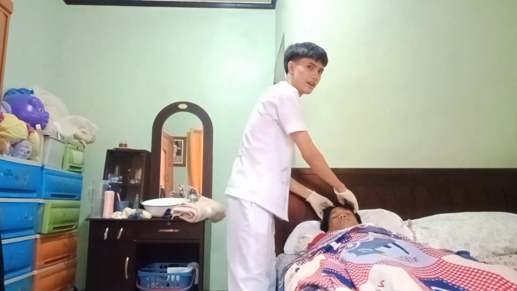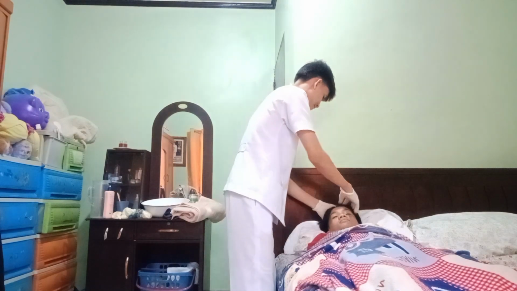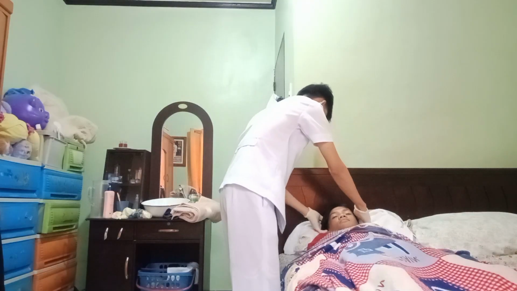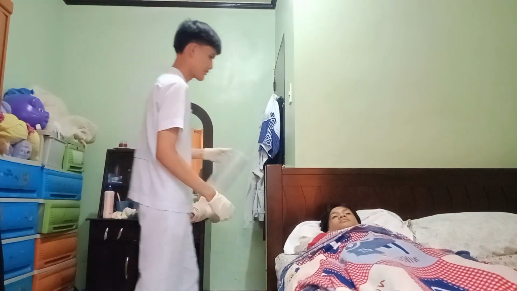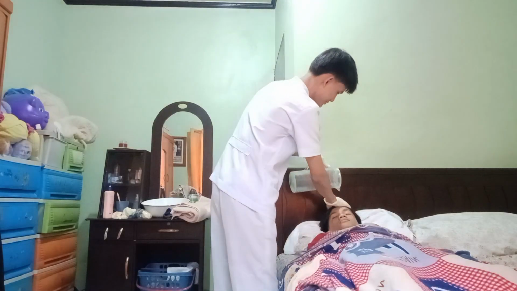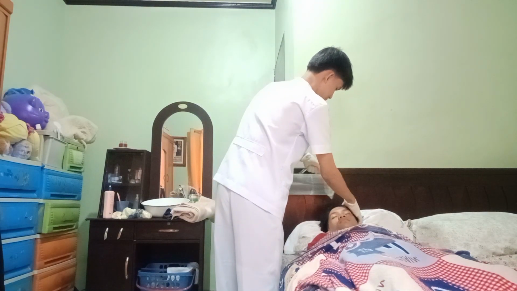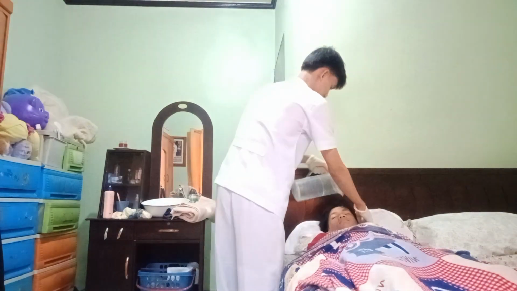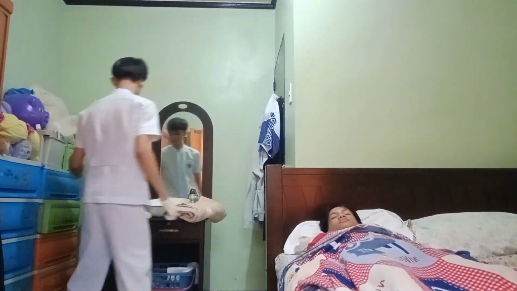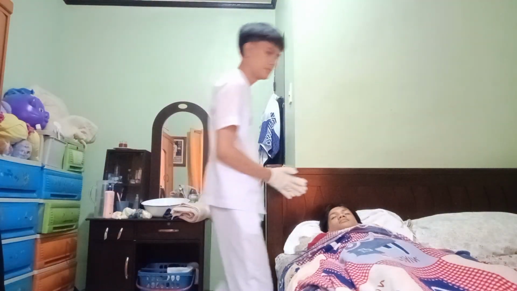If the patient has thick hair, we should put conditioner to smoothen the hair. Then I will wash it again. Next we will apply it.